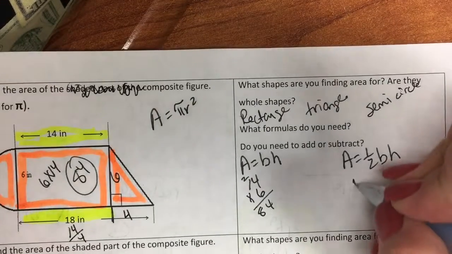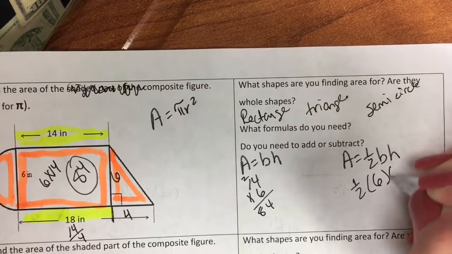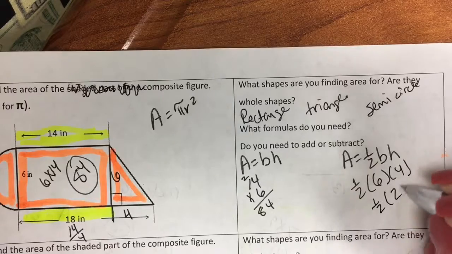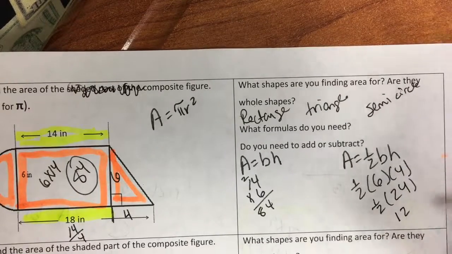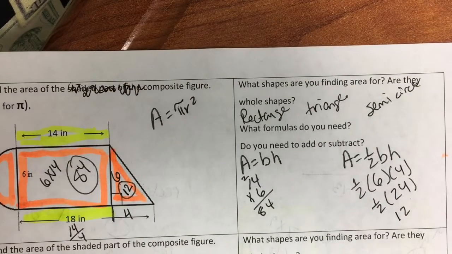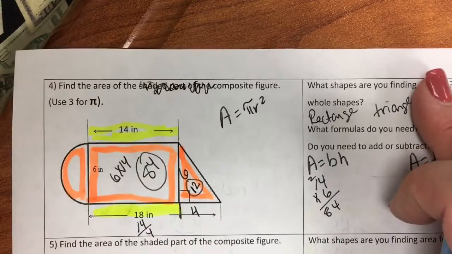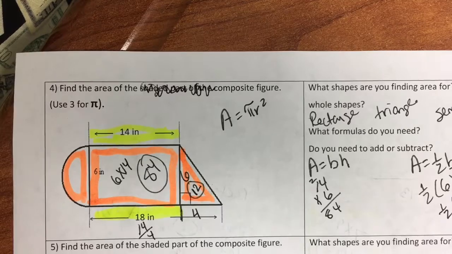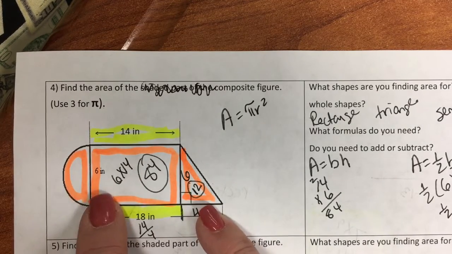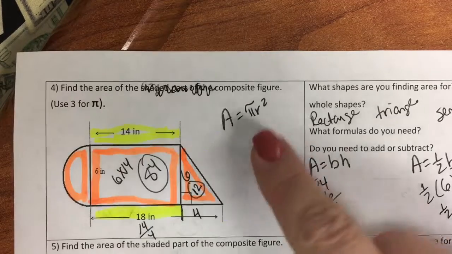So I can do 1/2 6 times 4. 6 times 4 is 24. And half of 24 is 12. So the area of the triangle is 12. All right, then I'm just left with my semicircle. And again, it's a good idea to put the areas as you find them on here so you'll remember to add them together at the end.